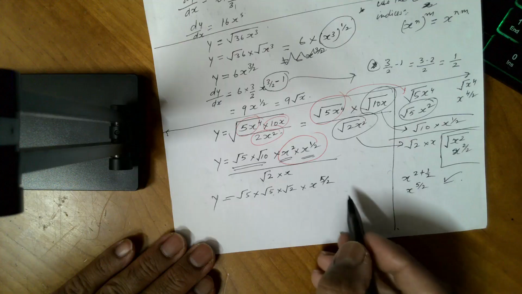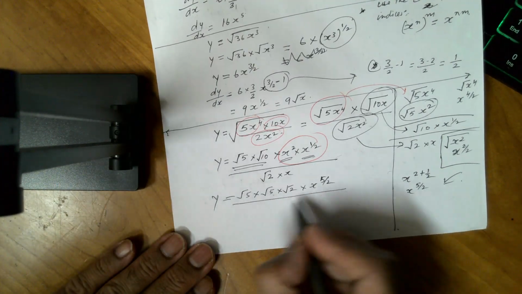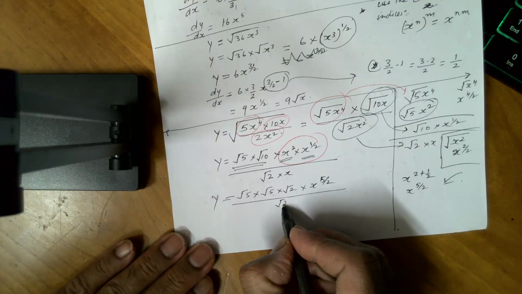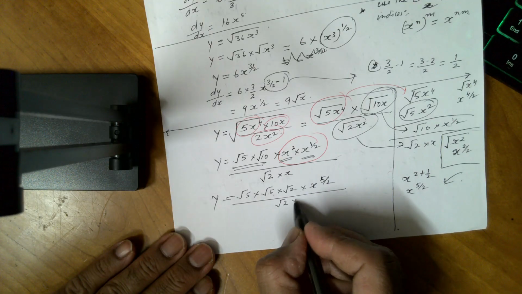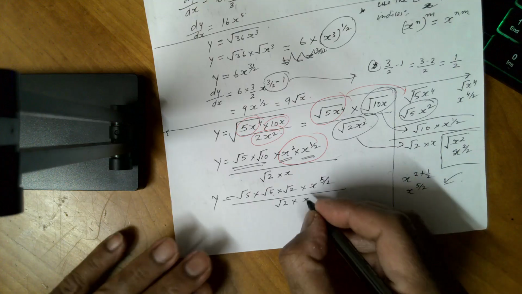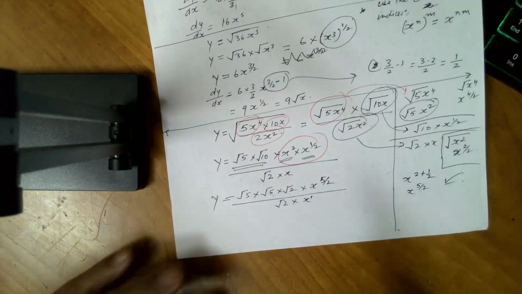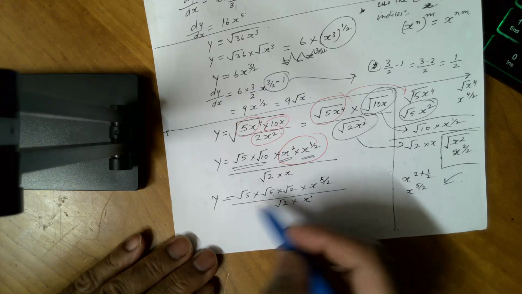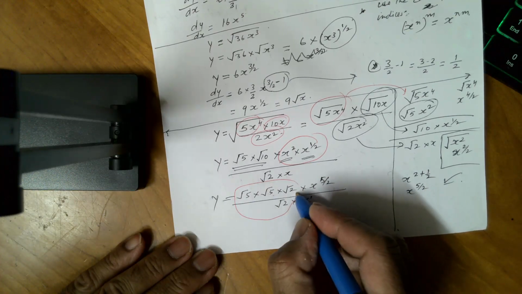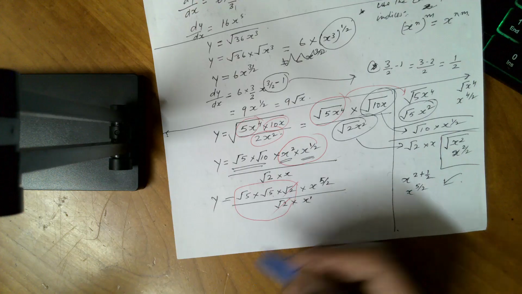And then you have here your square root of 2 and you have your x here, with a power of 1, right? The reason I simplify this way is that I want to cancel this out. So the square root of 2 could be cancelled by the square root of 2 here.